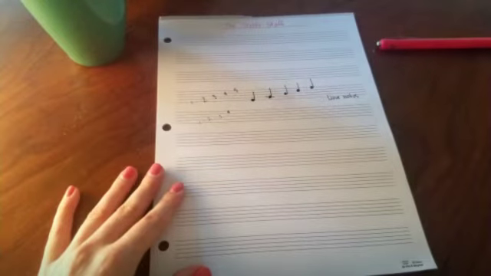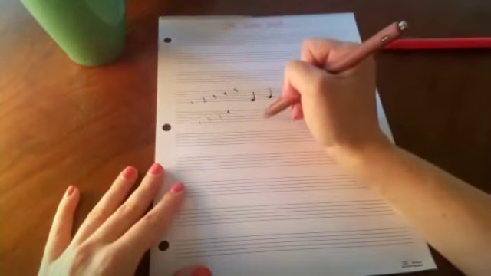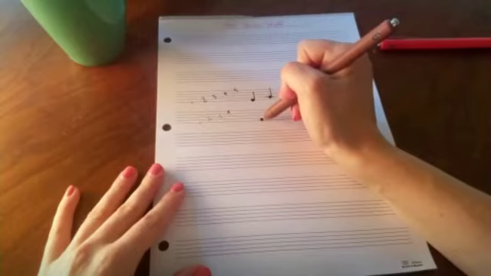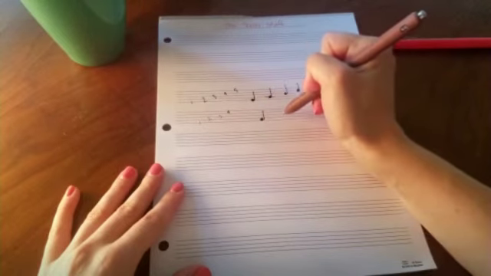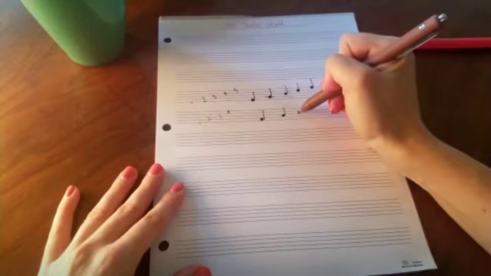So now let's take a look at our space notes. They're exactly what you think they are. The notes in the spaces.